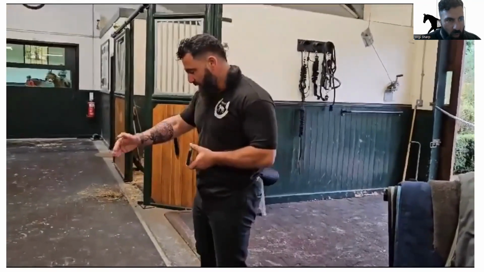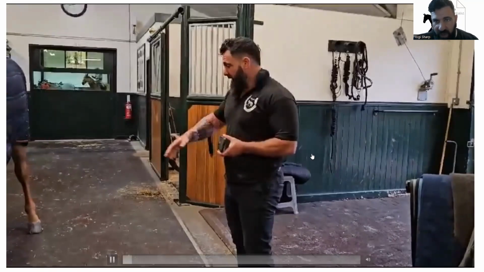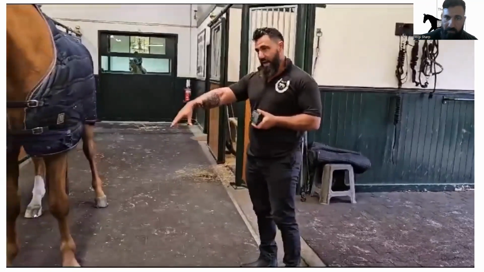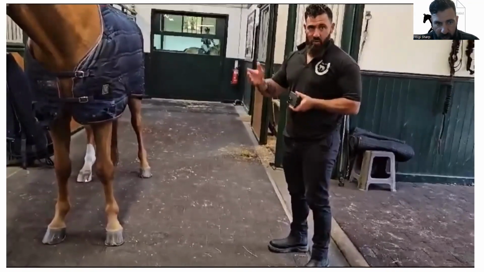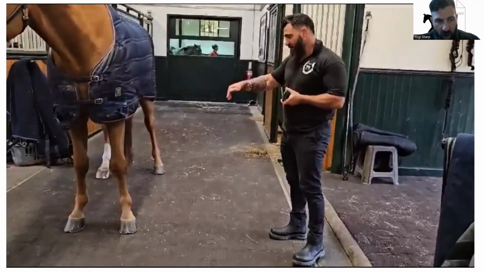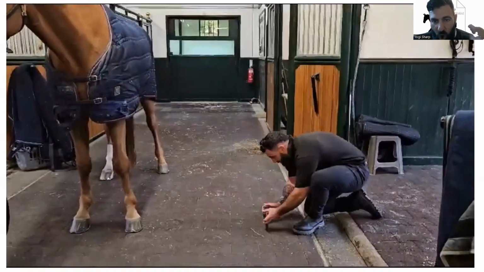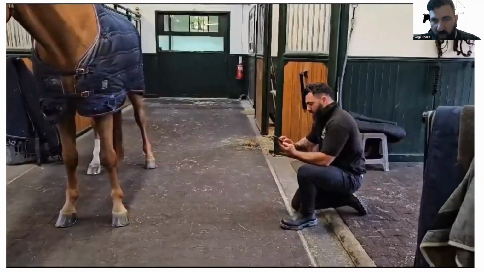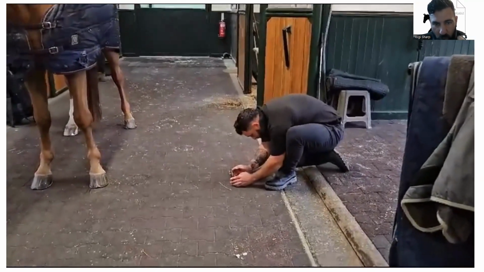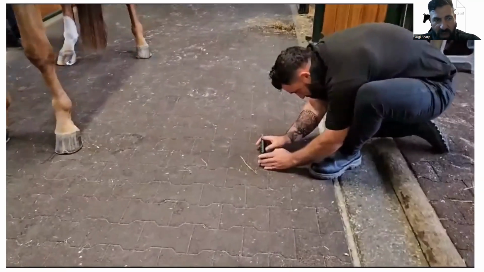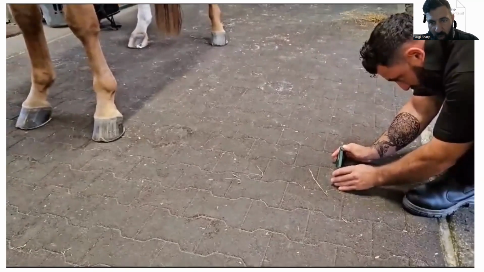No. Okay. So what I'm explaining here is the importance of having your camera, the horse standing evenly on both limbs. Both limbs are evenly loaded. And the camera is placed on the floor with the lens on the bottom edge of your phone, so that you can focus on the bottom edge of the foot, about at least a meter away.